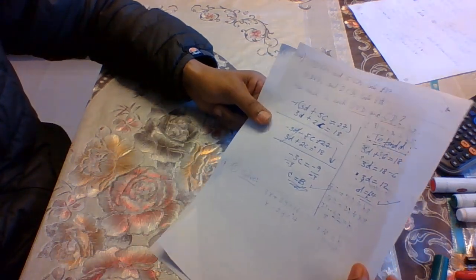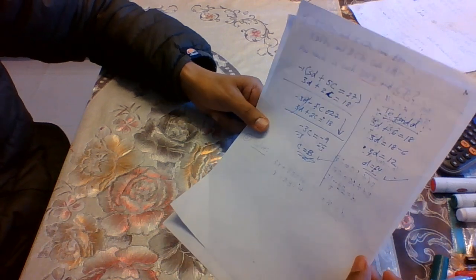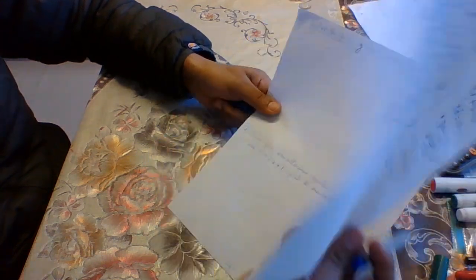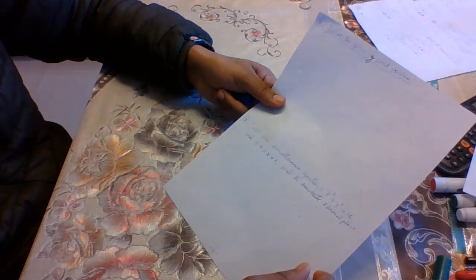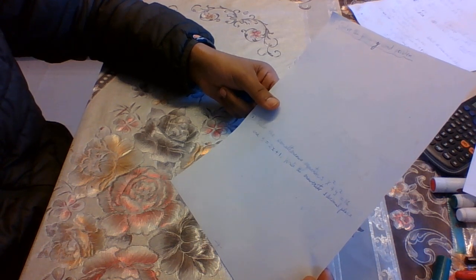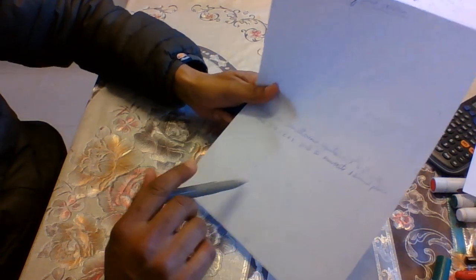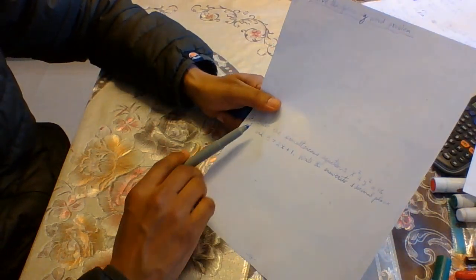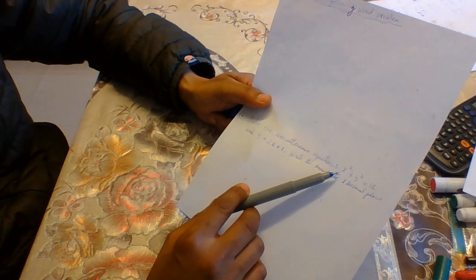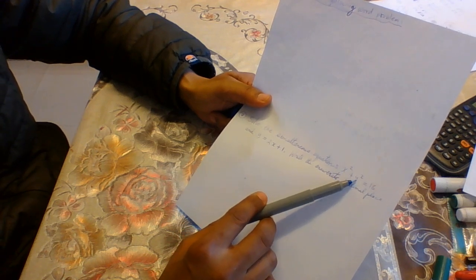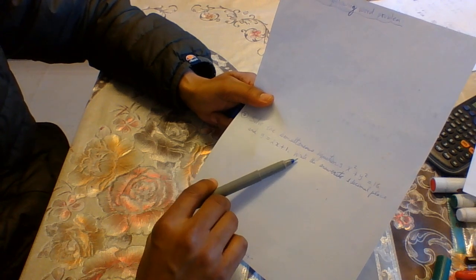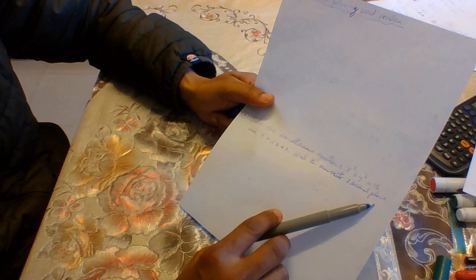So now let's go to the next question. Okay, let's do this question. Solve the simultaneous equations. So these equations: x squared plus y squared is equal to 16, and y is equal to 2x plus 1. Write the answer to 1 decimal place.